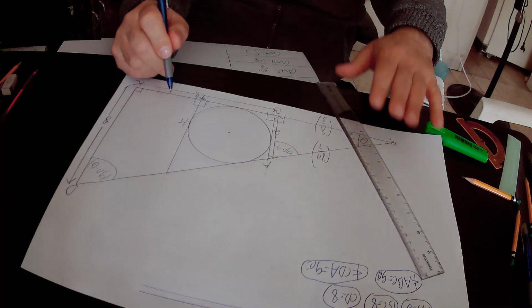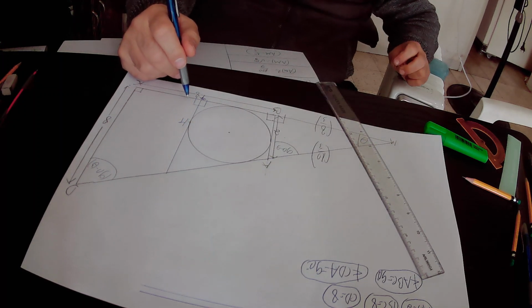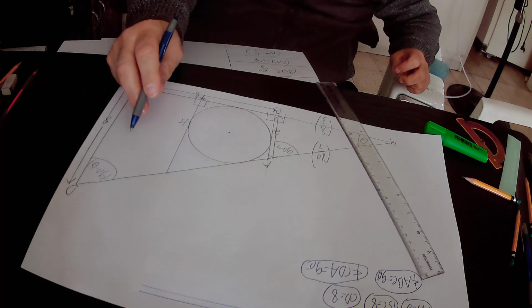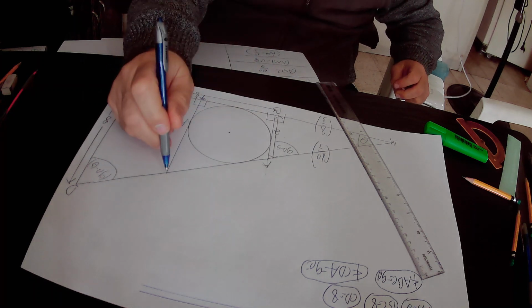We define the touching point of the extended perpendicular TK with side AD as point L.